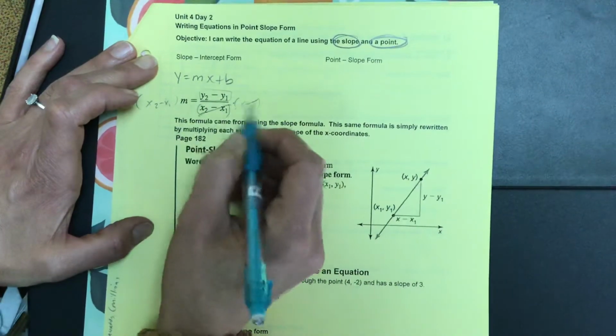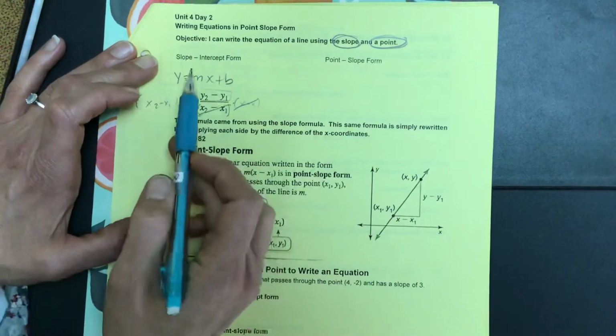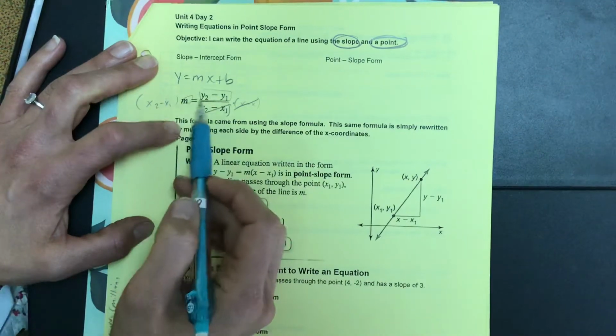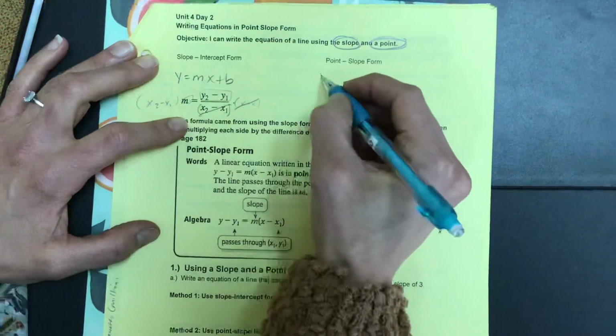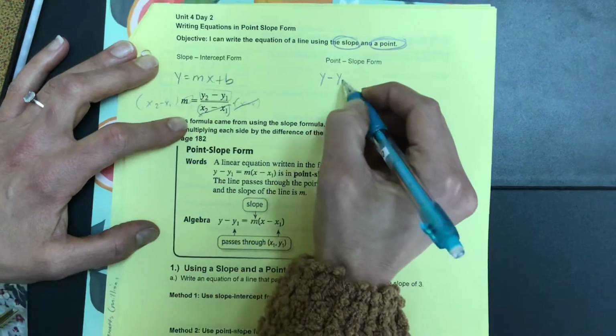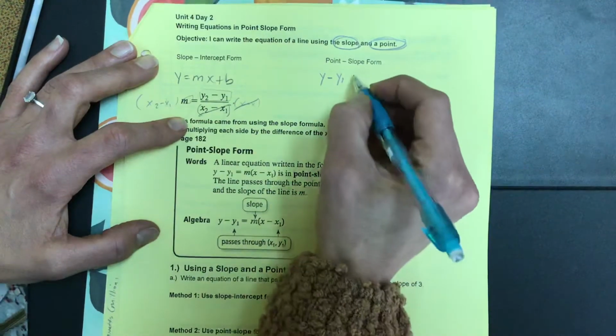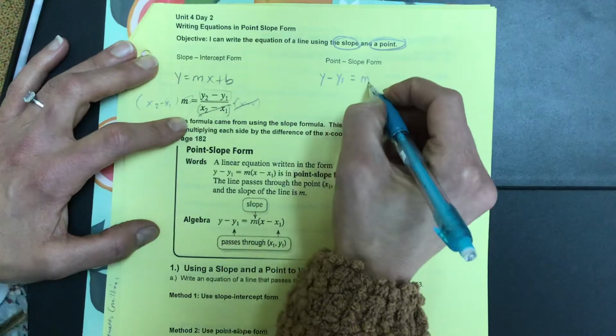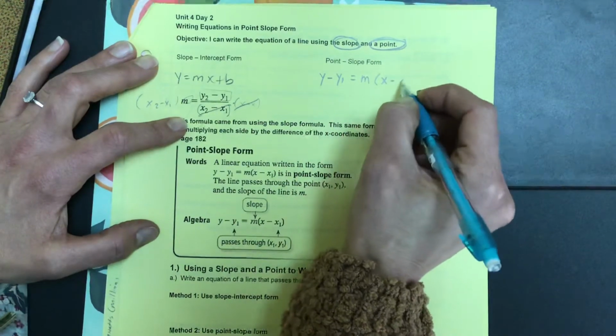And those cancel, and that's what this looks like. So it's the same thing as the slope, but we rewrite it. And so we actually write y minus y1 equals m times x minus x1.